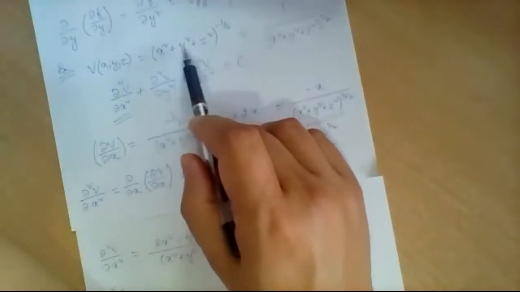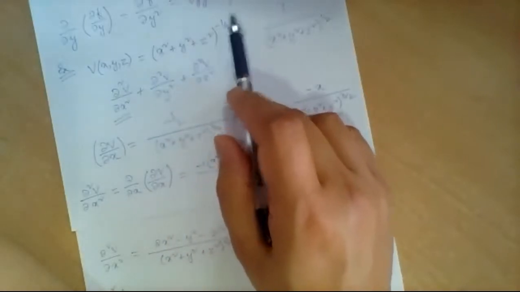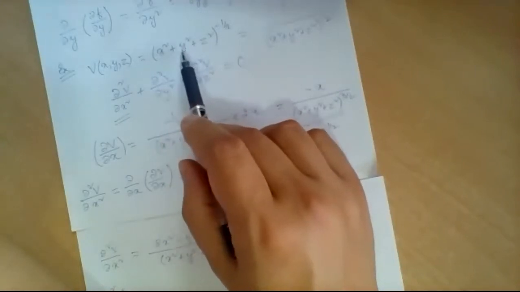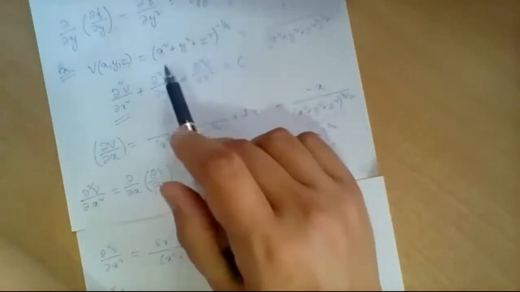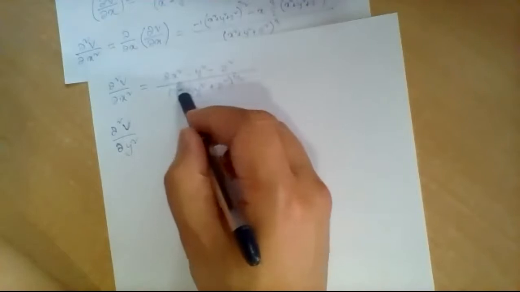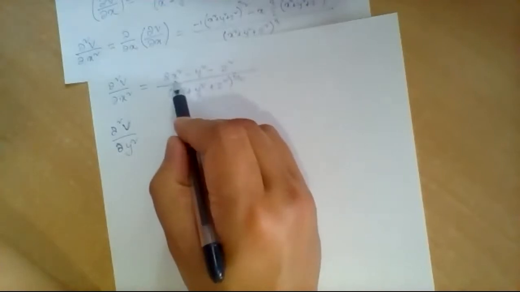Since the given function is symmetric in x, y, and z, in the final expression for del 2v by del y square, instead of x we will have y.